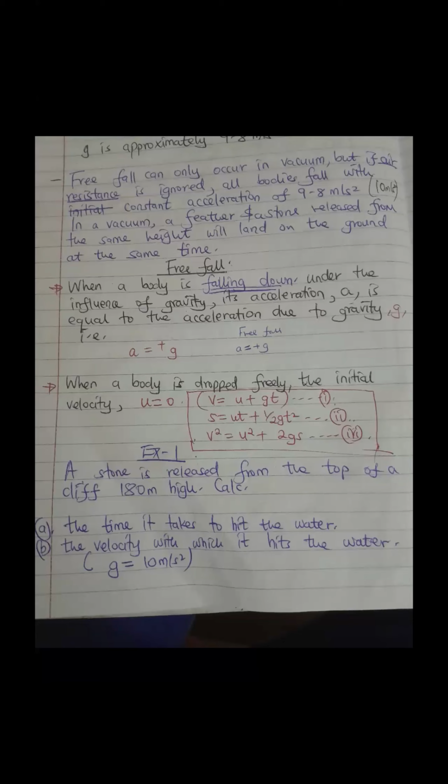We have U, which is 0, plus 2 multiplied by 10 multiplied by S, which is 180. V squared will be equal to 3,600. When we find the square root, velocity V will be equal to 60 meters per second.